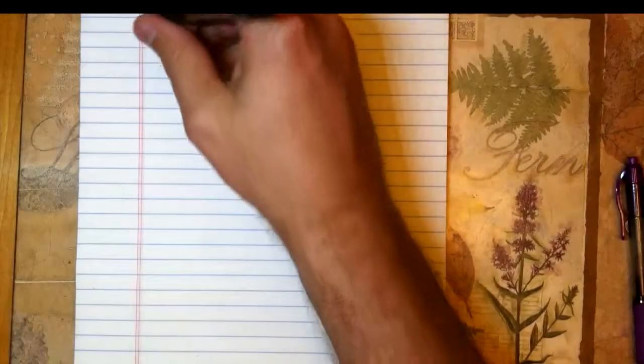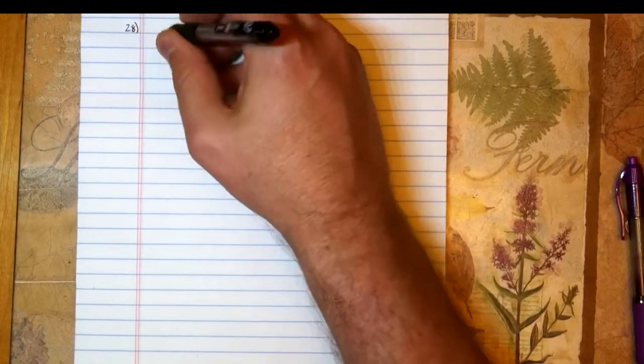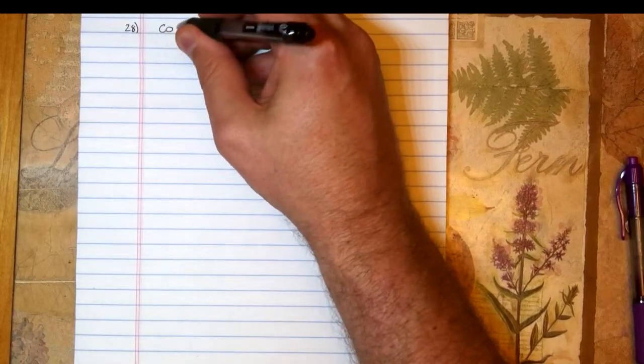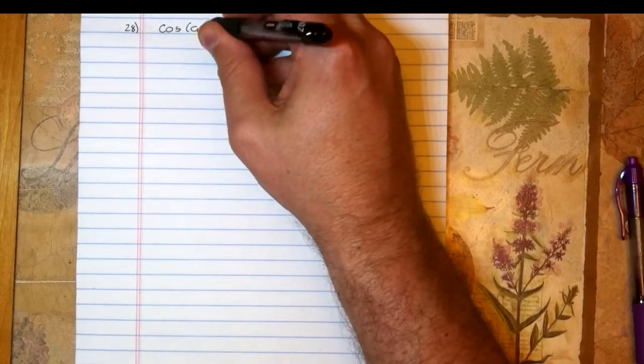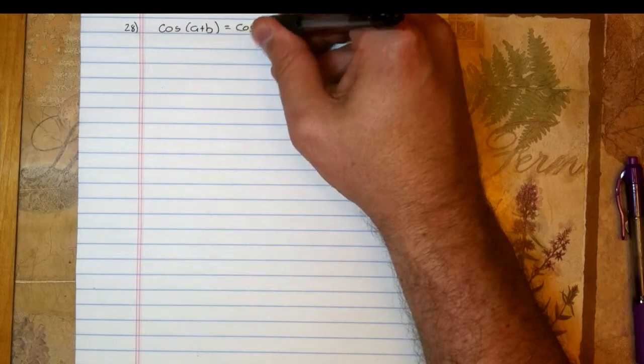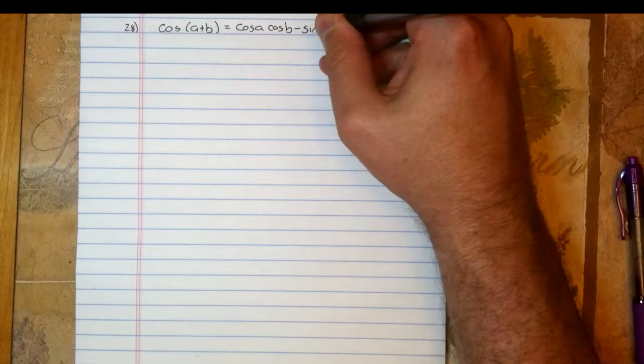So for number 28, we're going to start with the formula cosine, and again I'm going to call it a plus b instead of s plus t. I think that'll just be easier for us to work with for the sake of clarity. And we have a formula for that: cosine a cosine b minus sine a sine b, a formula that will be provided to you on a sheet so that you don't have to memorize it.